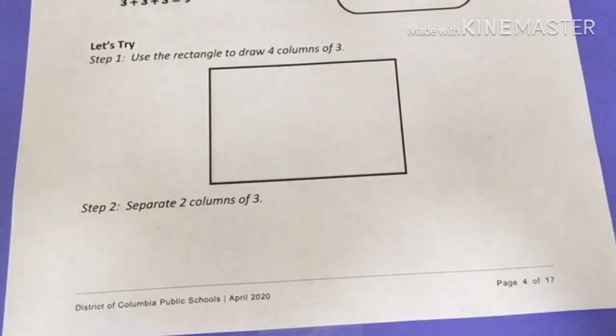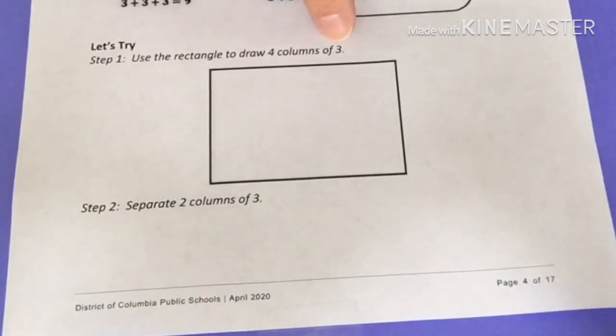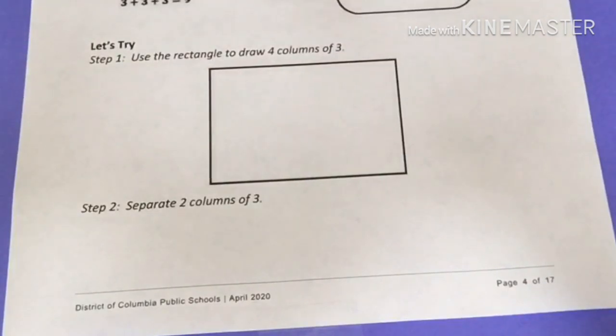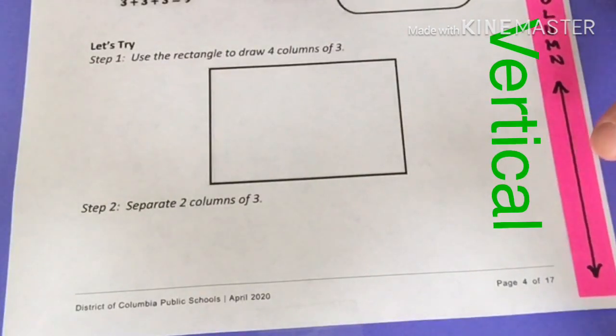Next in your packet is this rectangle that we need to divide in 4 columns of 3. And then that array that we're gonna get, we have to decompose it. So we need to draw 4 columns. Remember that the columns are vertical.